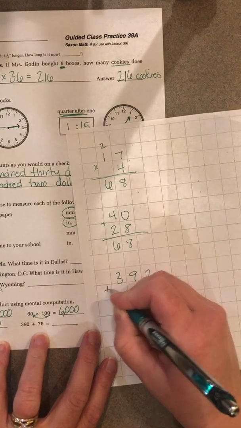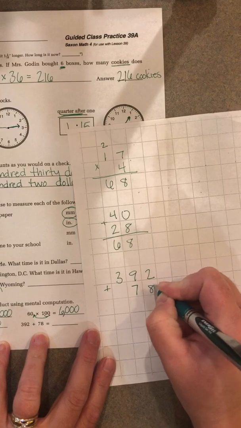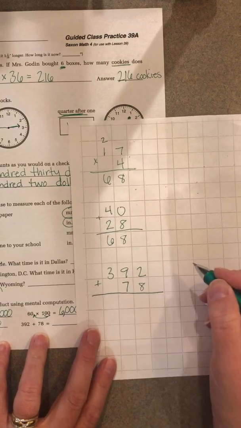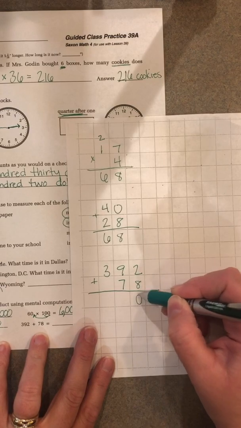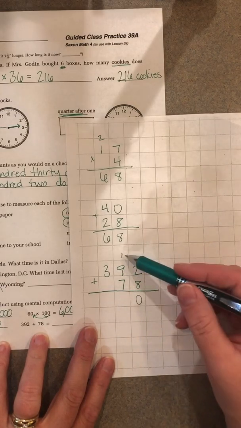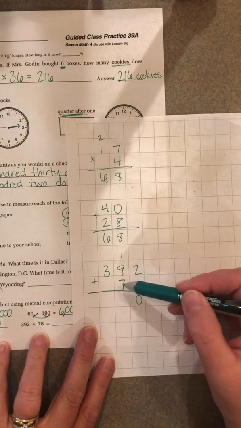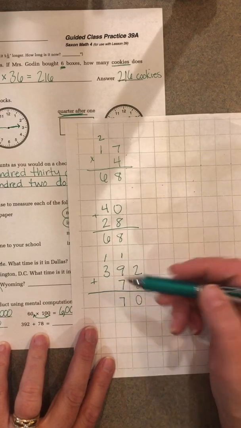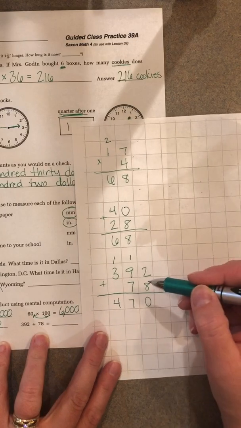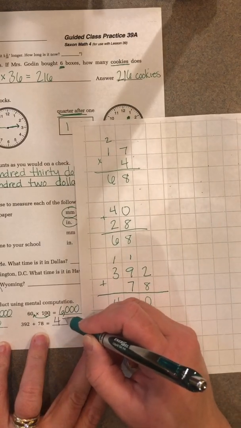Next. 392 plus 78. All right. 8 plus 2 is 10. 1 plus 9 is 10, plus 7 more is 17. And 3 plus 1 is 4. 470.